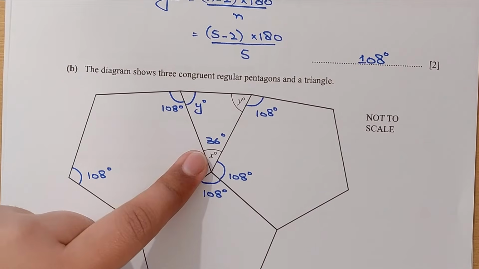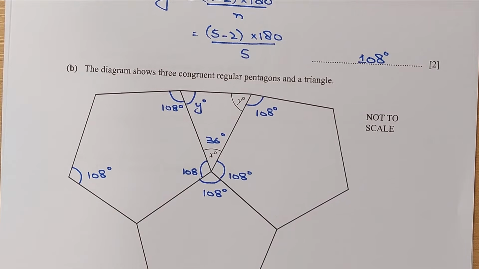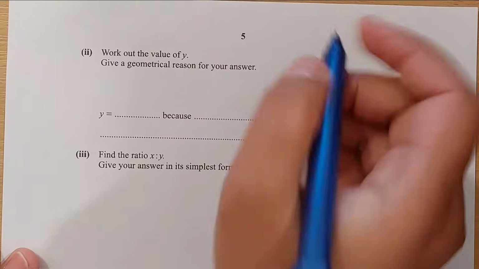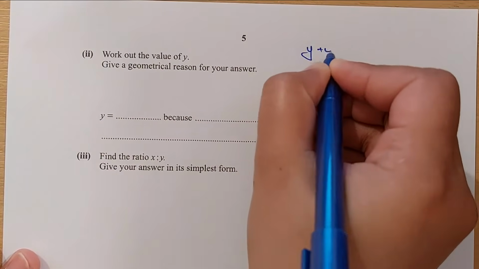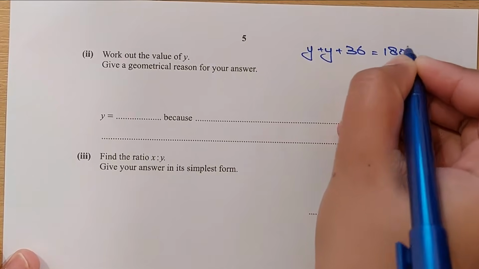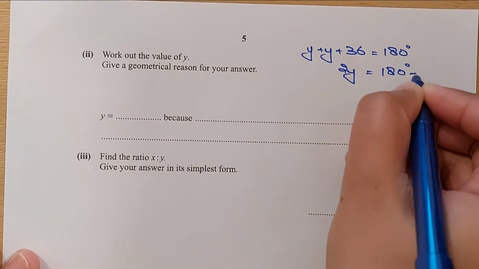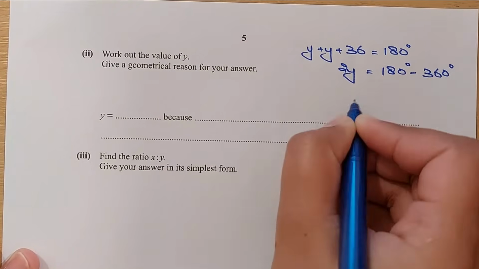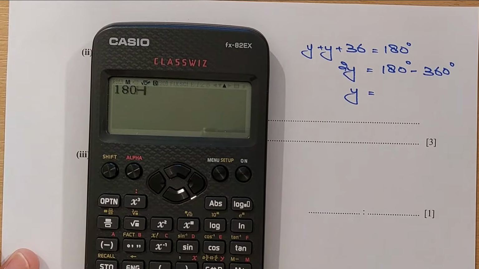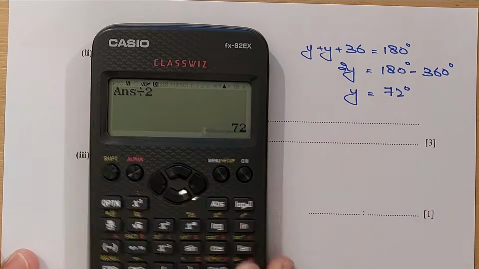So we can easily find the third angle, the angle y, by using the sum of all angles of a triangle is 180 degrees, right? So we say that y plus y plus 36 equals 180 degrees, and 2y equals 180 subtract 36 degrees, and then y is the answer divided by 2. So 180 subtract 36 divided by 2, that is 72 degrees is the value for y.